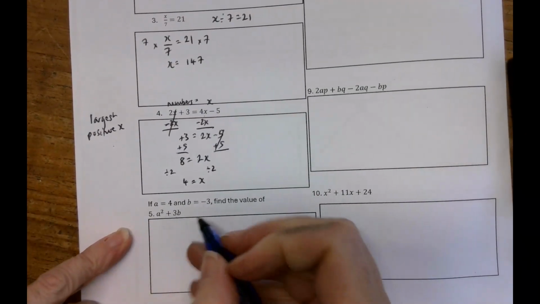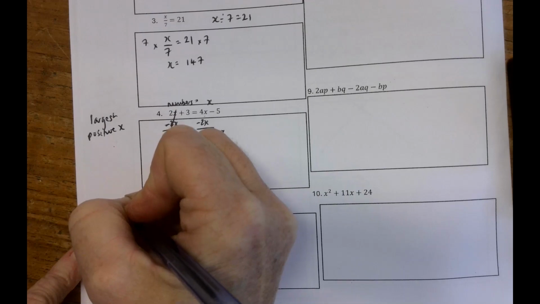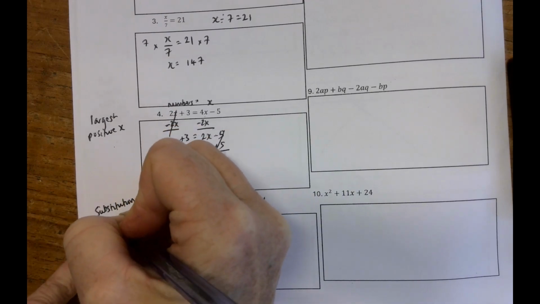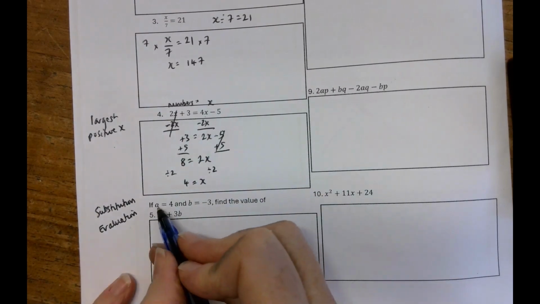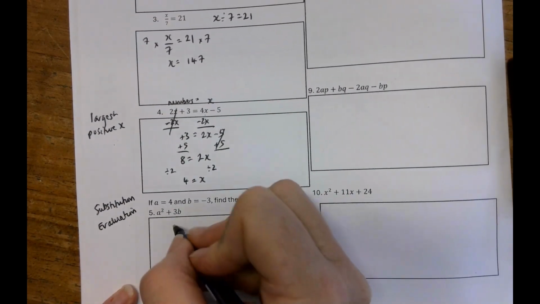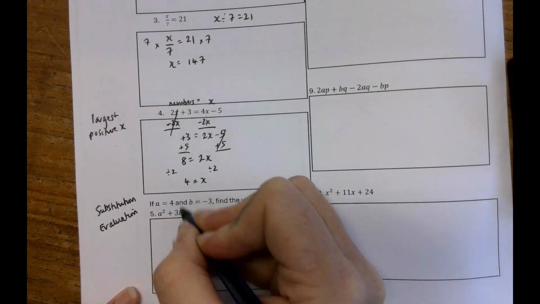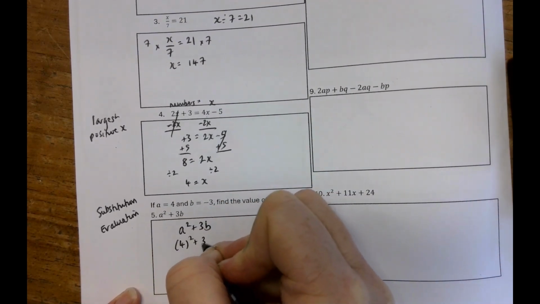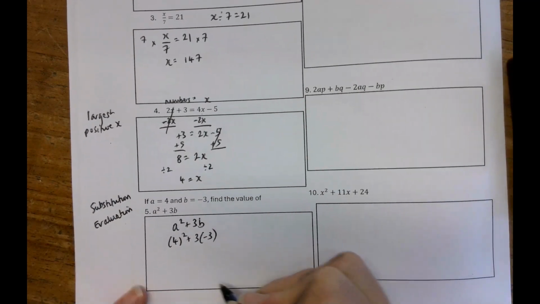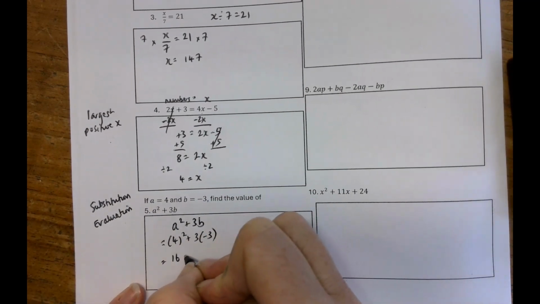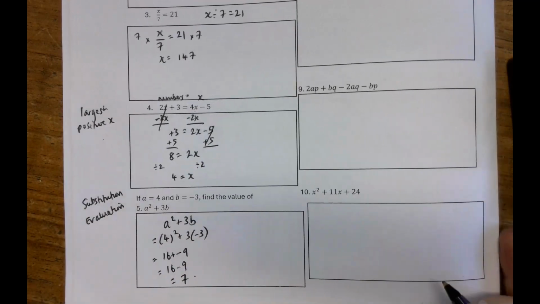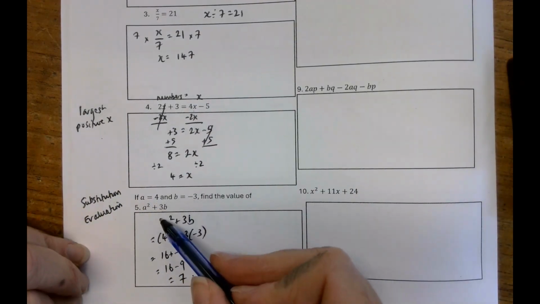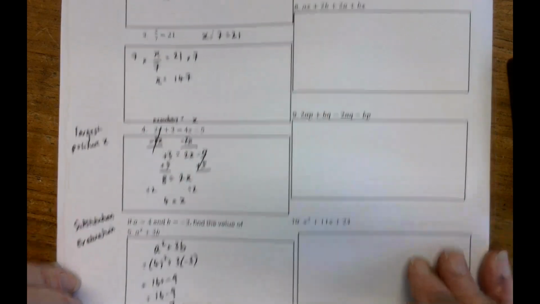Okay. This is substitution or evaluation. It's a bit like they're giving you a formula and they want to find out what happens to the formula if a equals 4 and b equals minus 3. So here's my formula. A is 4, so it's 4 squared, and b is minus 3. So it's plus 3 times minus 3. So it's 16. 3 times minus 3 is minus 9. So 16 plus minus 9, 16 minus 9, which is 7. So if you sub a equals 4 and b equals minus 3 into that, you get 7.